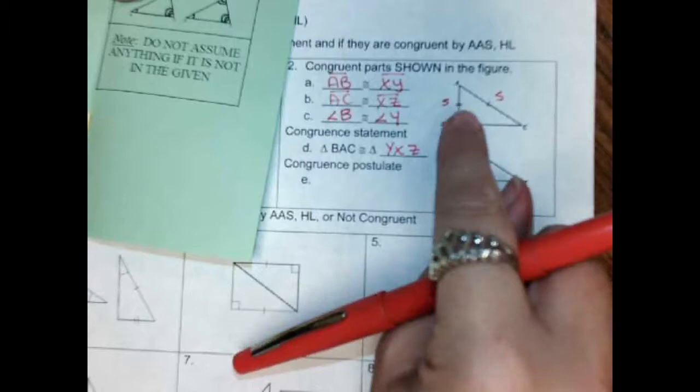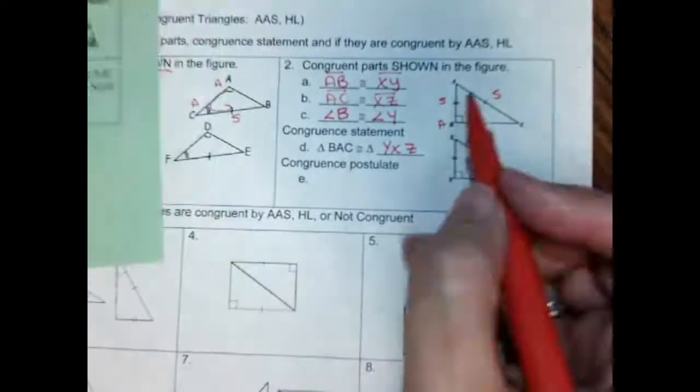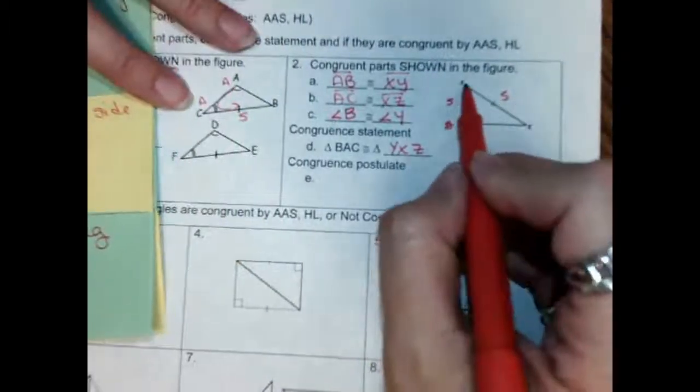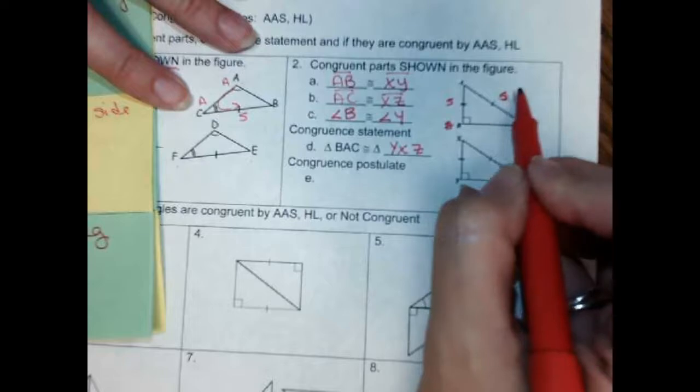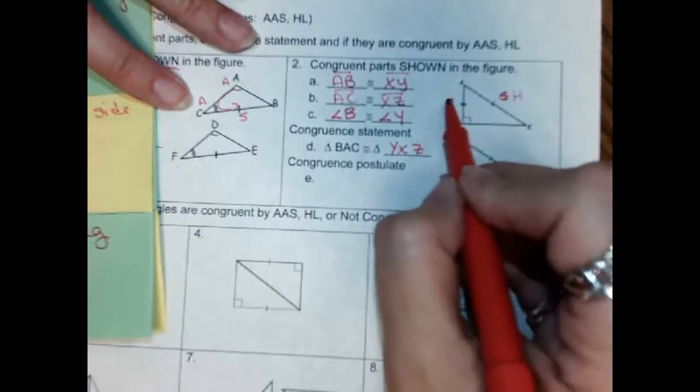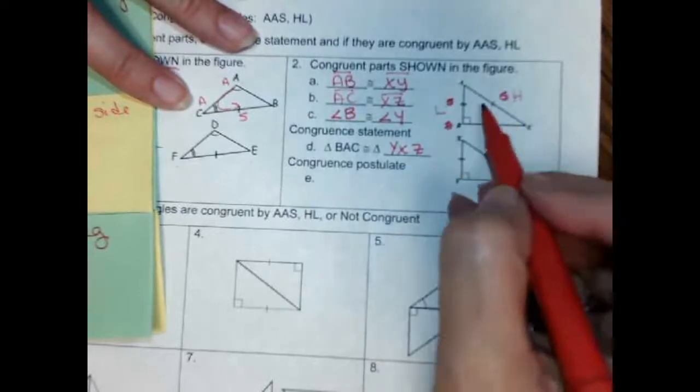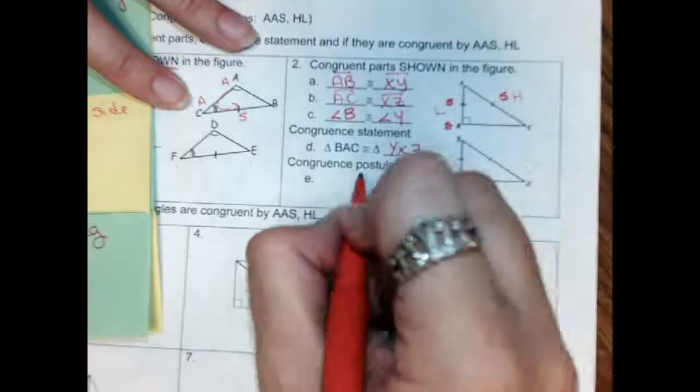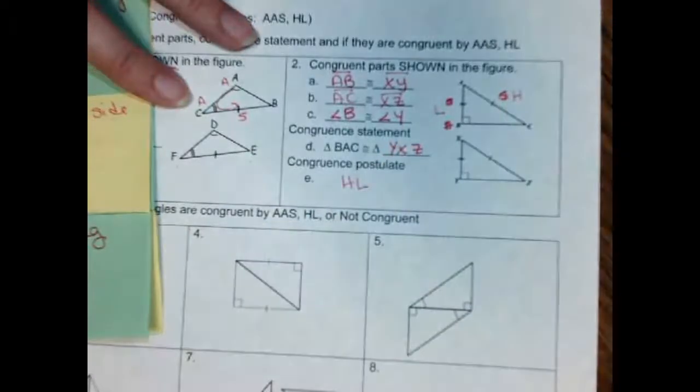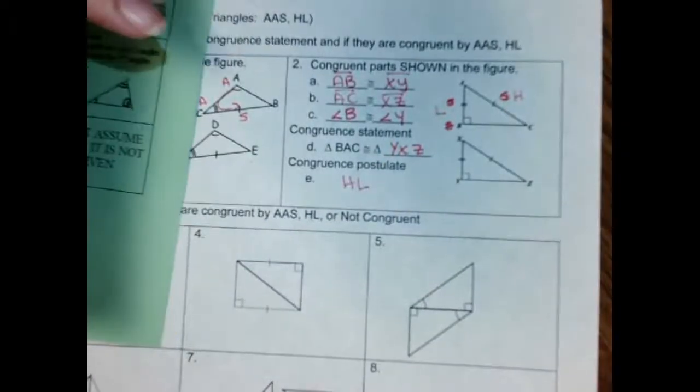But I do know that it's a right triangle. I do know this side here is the hypotenuse, and this side here is a leg. So this one I can use hypotenuse leg on. Just realize that's the one you can use because angle, side, side doesn't work.